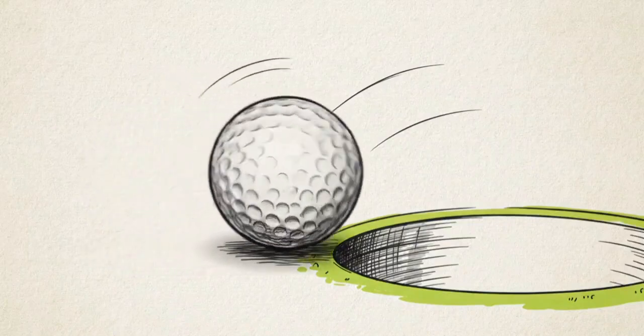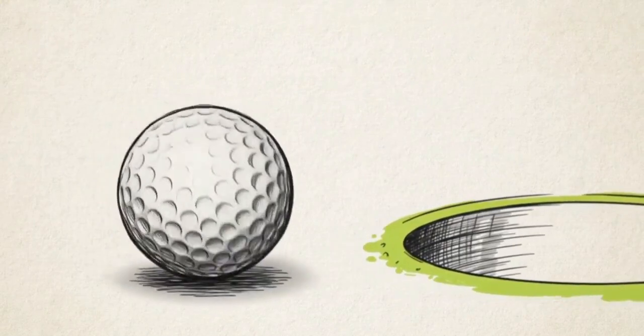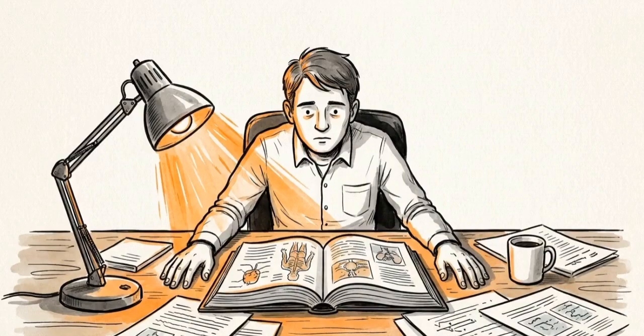When you miss a putt, the error is right in front of you. You see the ball lip out, adjust your grip, and try again. But when you sit down to study and fail to retain the material, the process is completely invisible.